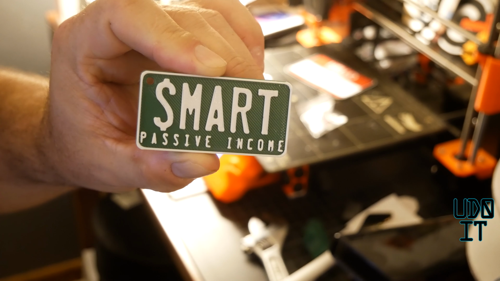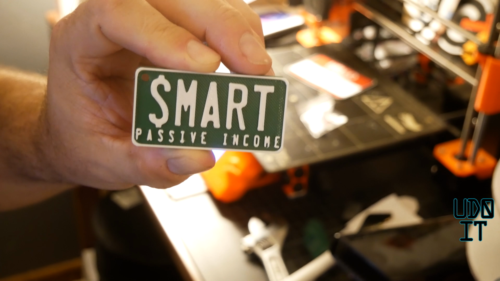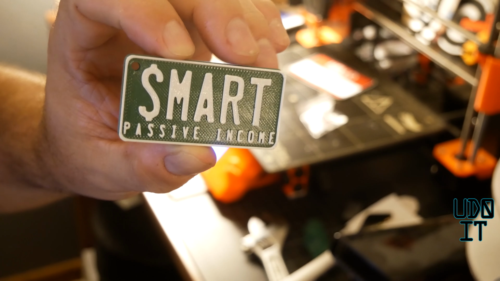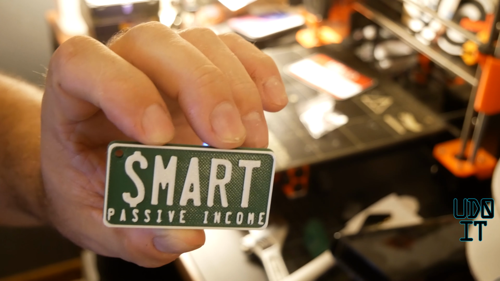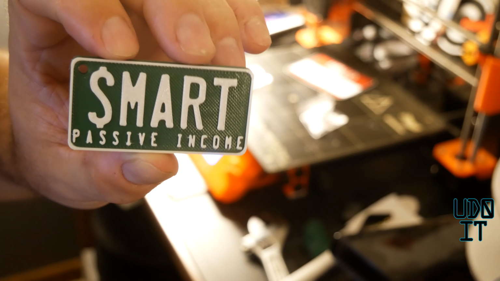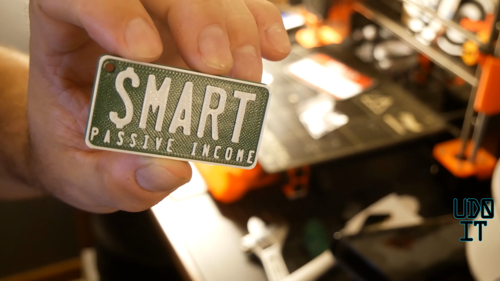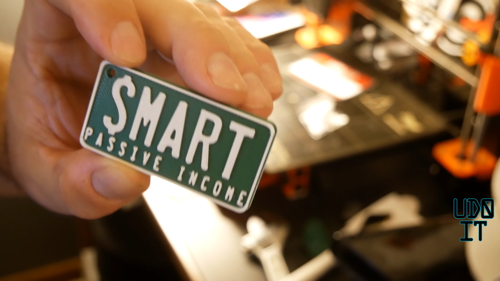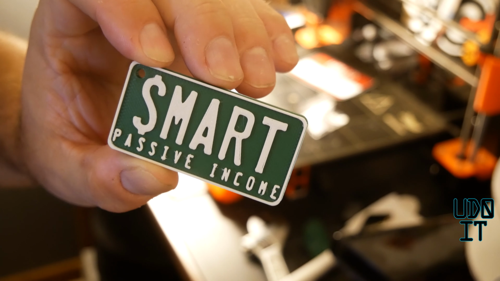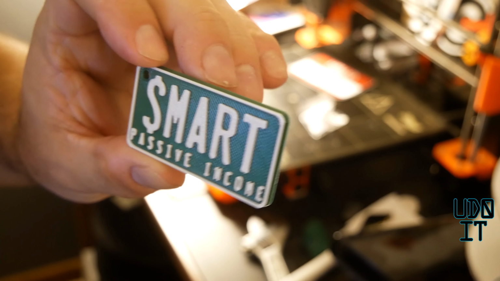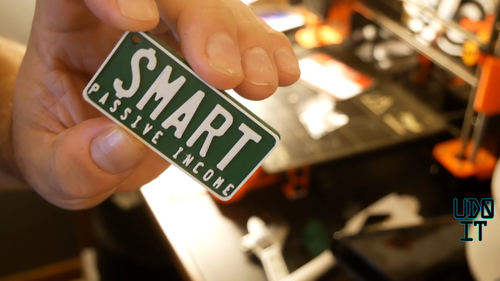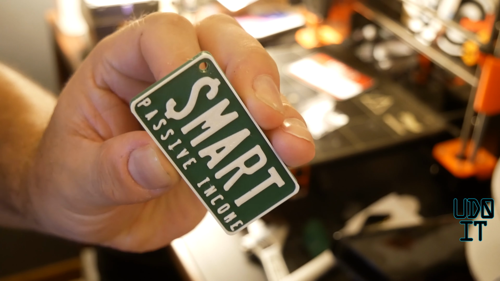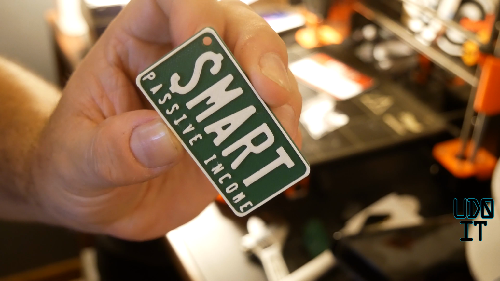Alright, so this measures approximately 3 inches by 1.5 inches. It's 3D printed with 2 types of filament. One is Smart Buy green filament, and MatterHackers white filament. I really like the MatterHackers white because it really pops. And there you go. So you can see we got the hole right here for going through a keychain.